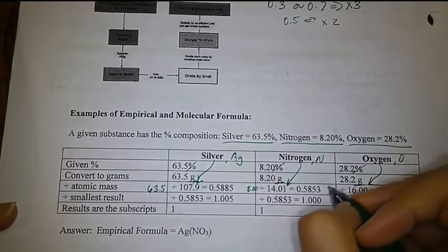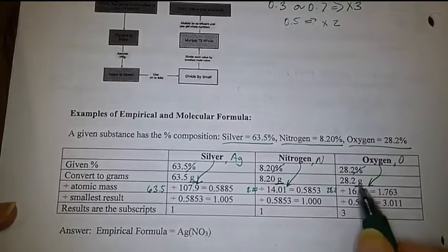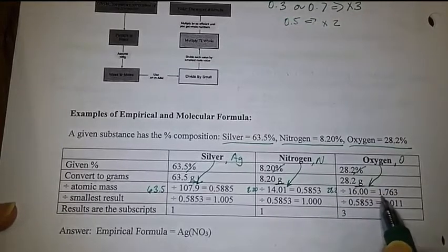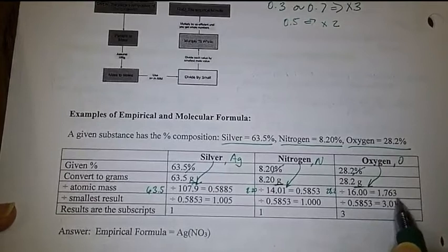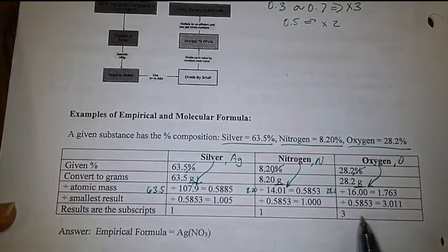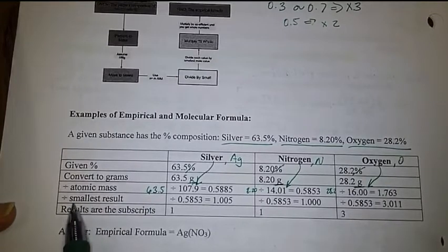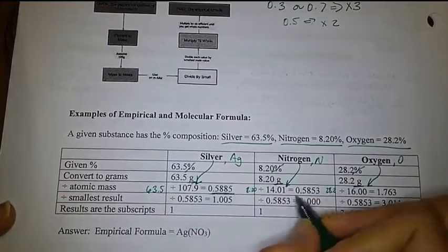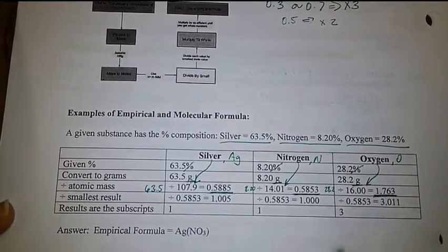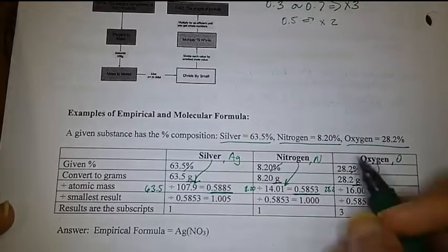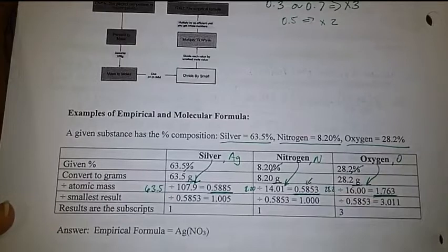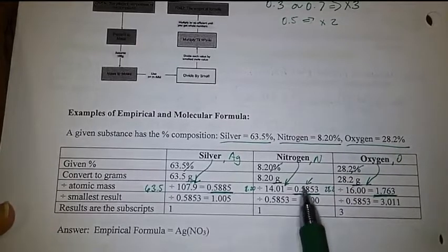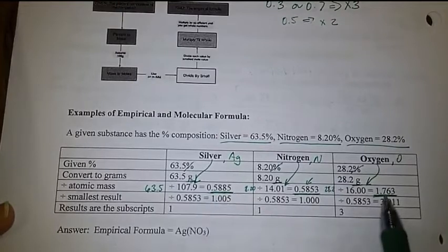So you're going to take 28.2 grams that you have, and you're going to divide it by 16 to give you 1.763. Okay. Now we're going to take these numbers and divide by the smallest result. So you're looking at this number right here. Out of the three numbers that are given to you, which one is the smallest value? Well, the smallest value would be right here, nitrogen. So you're going to take this number and divide all the other numbers by it.